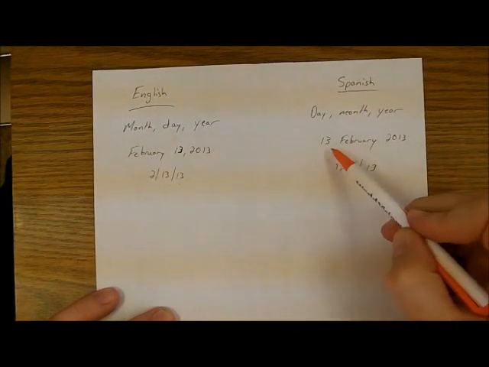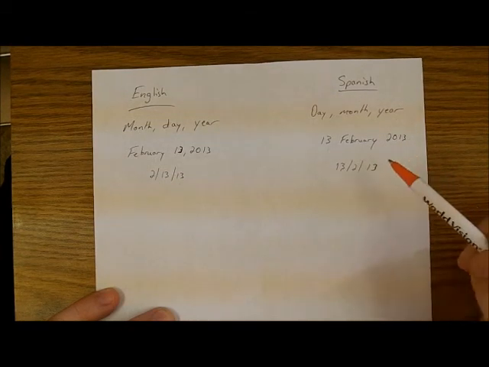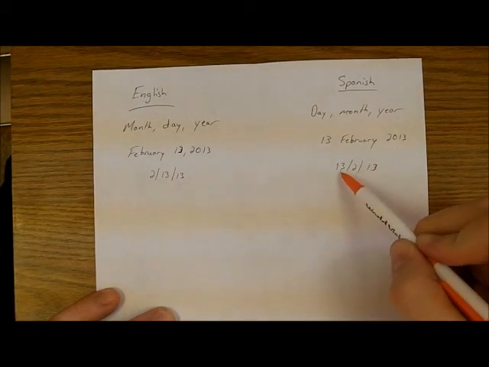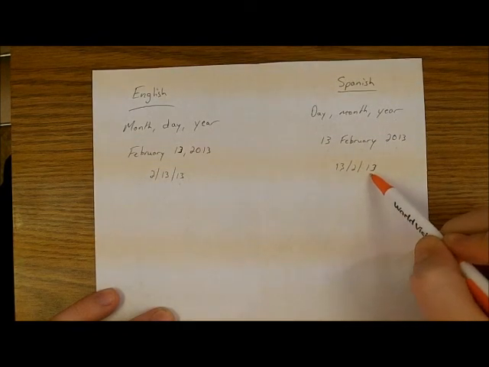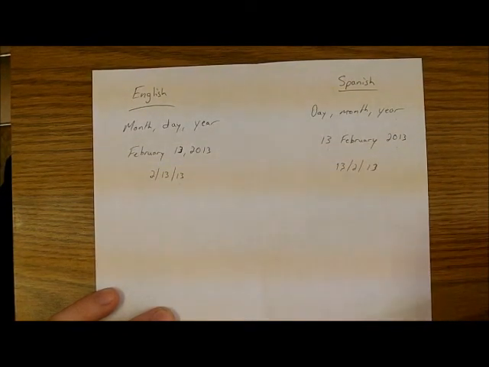For example, 13 February 2013, or the shorthand form: the 13th first for the day, then the month, and then the year. Now, in order to say this grammatically correctly, as in saying today is the 13th of February, we're going to need a couple of vocab words.